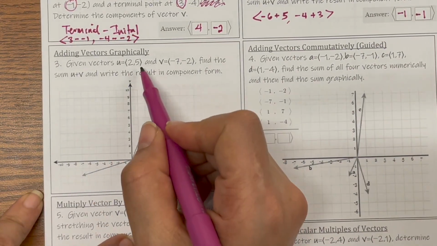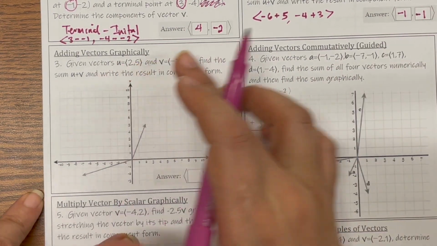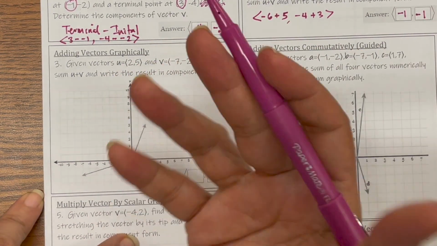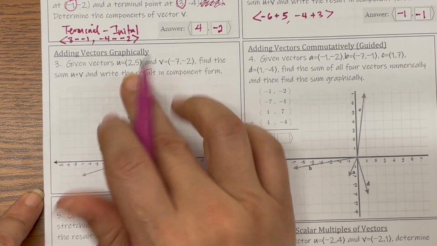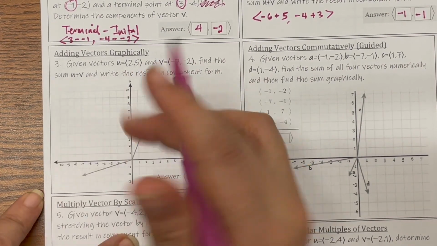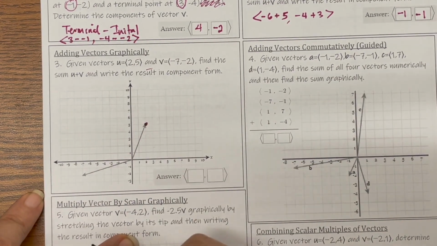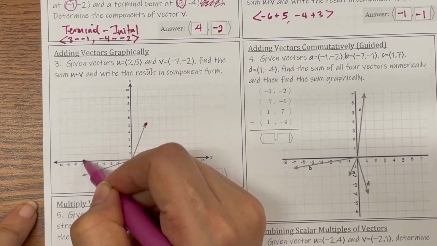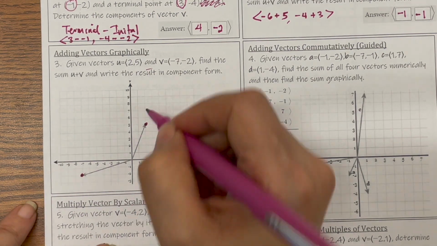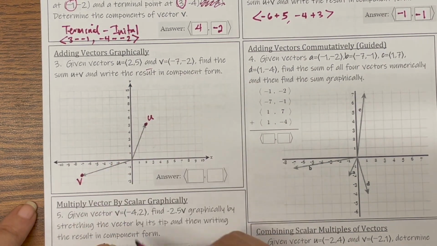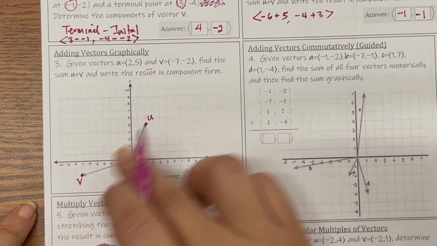All right, adding vectors graphically. I think this is a little bit easier because you'll make fewer mistakes, but it's just a preference. So given the two vectors, find u plus v. So you first have to be able to plot it. So 2 and then 5, that's plotted. -7, -2, that's plotted. So this is the vector u, this is the vector v. Find the sum, so you're just adding these two vectors.